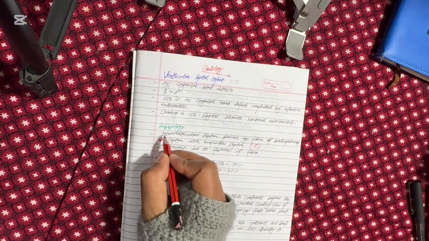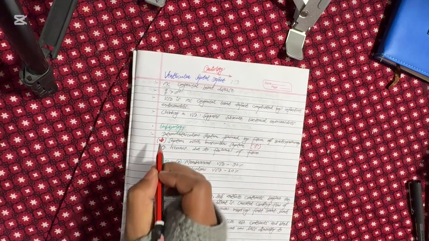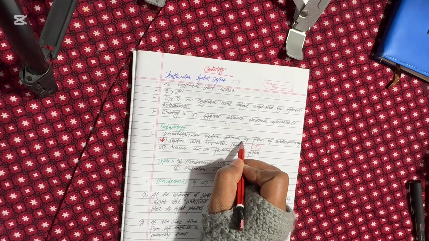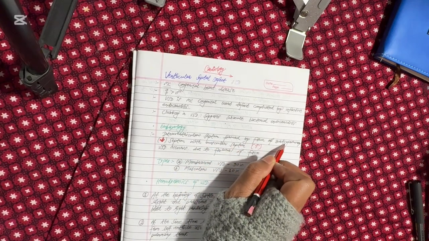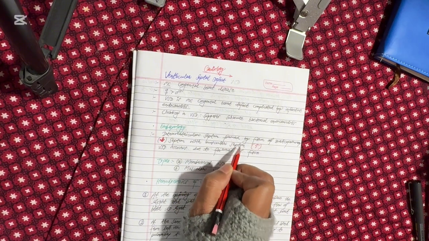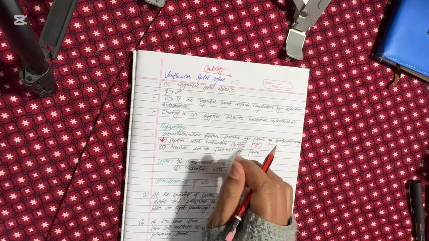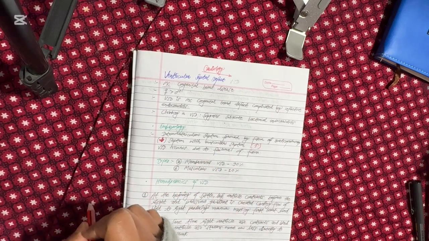Now let's discuss the embryology of the ventricular septal defect. The interventricular septum is formed by the fusion of the aorticopulmonary septum with the muscular septum, and VSD occurs due to failure of fusion. Let's understand this point.